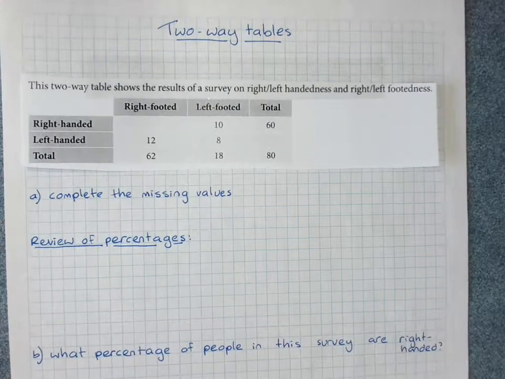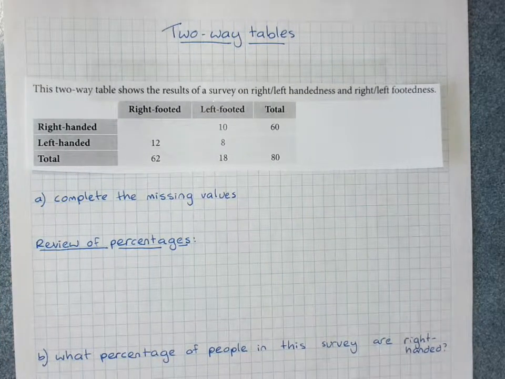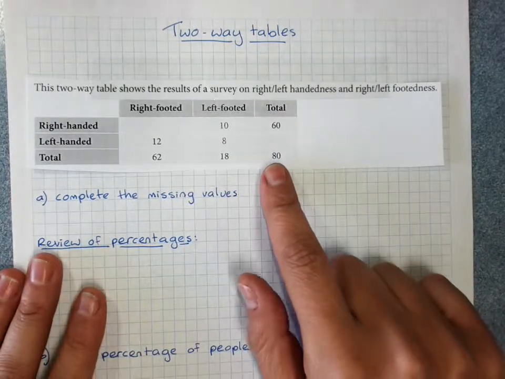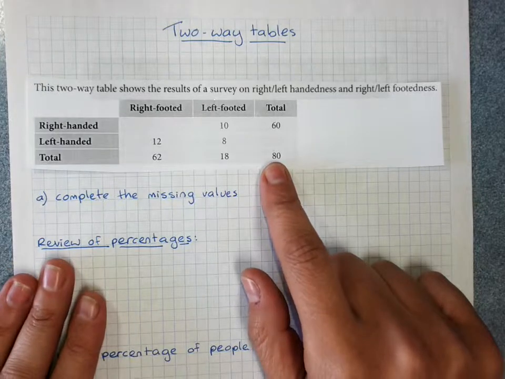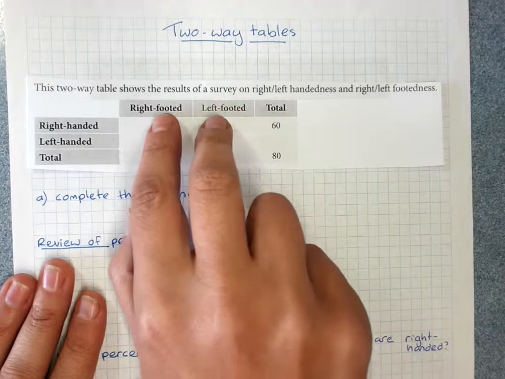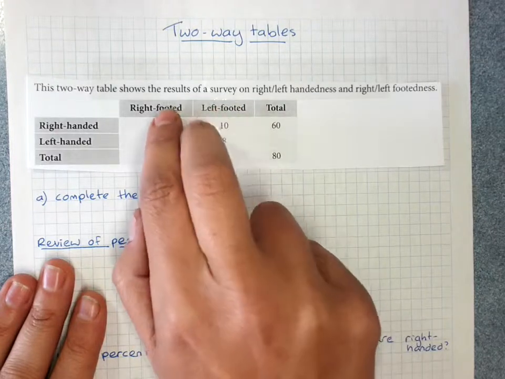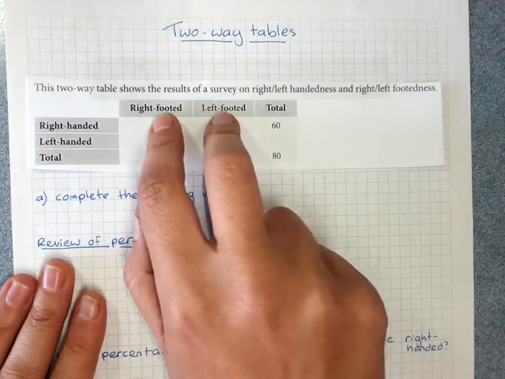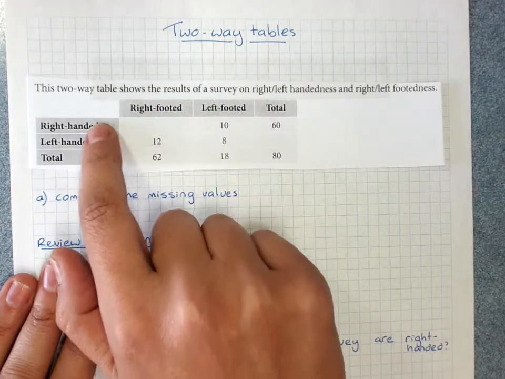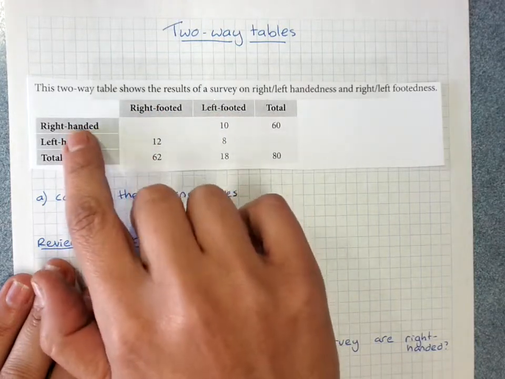Two-way tables. Two-way tables show two characteristics of any set of data. So here we've surveyed 80 people and we've asked them two questions. The answers that are possible for the first question go up the top. And that was, are you right-footed or left-footed? The possible answers for the second question go at the side. Are you right-handed or left-handed?